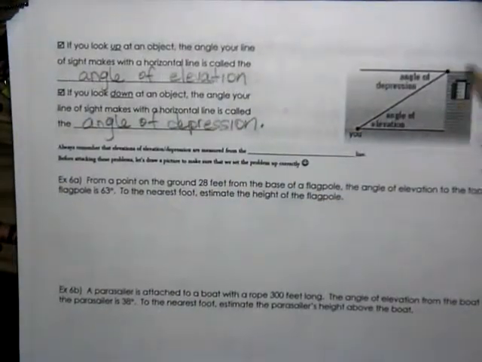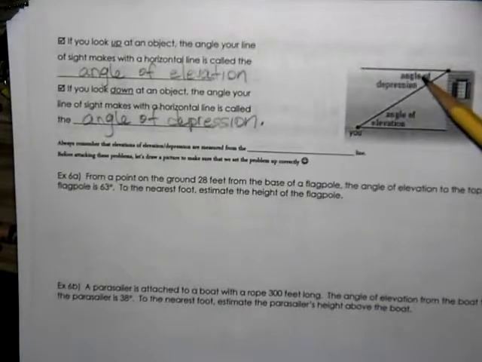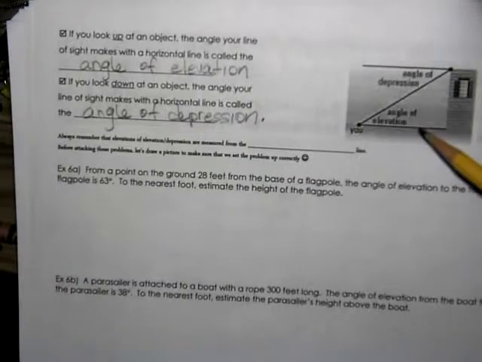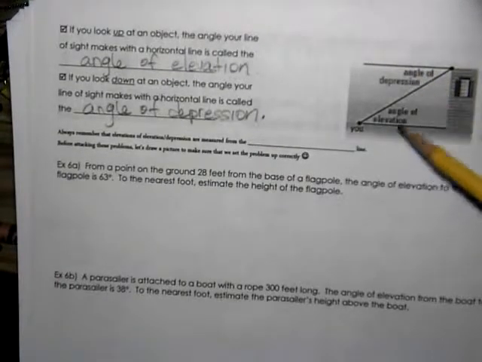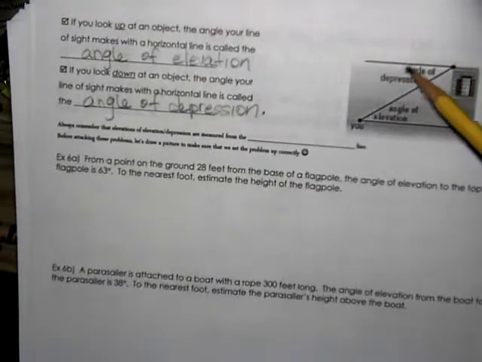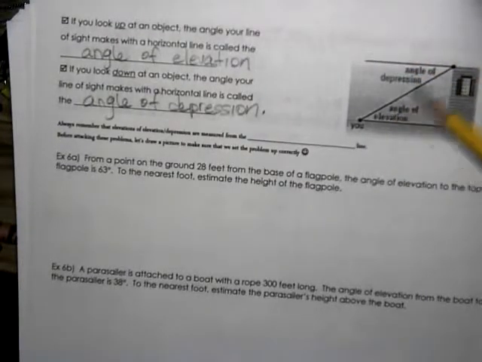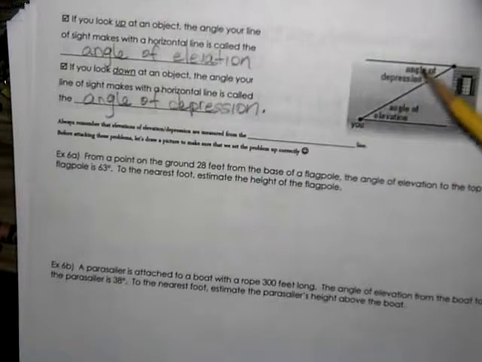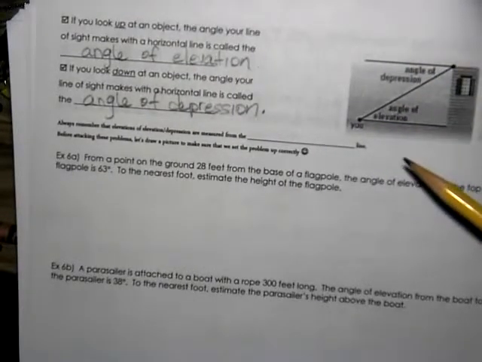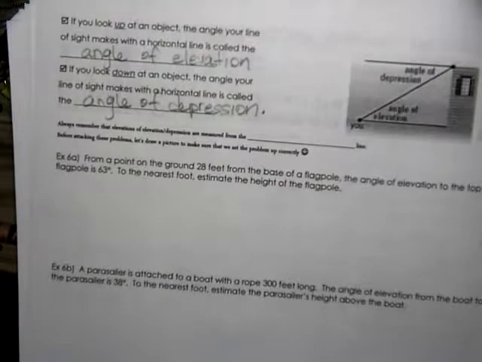Now, a common mistake is for people to think that the angle of depression is the other acute angle of the right triangle, and that's not true. Actually, the angle of depression and the angle of elevation are the same to each other. This is a zigzag, so they're alternate interior angles. So they're the same measurement. The horizontal land should be parallel to the horizontal horizon.